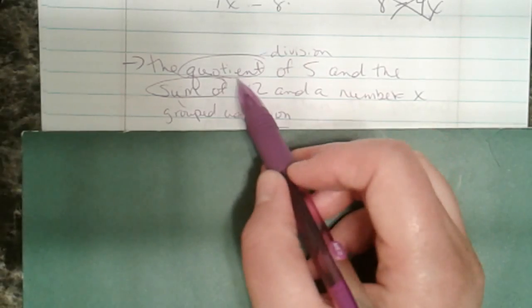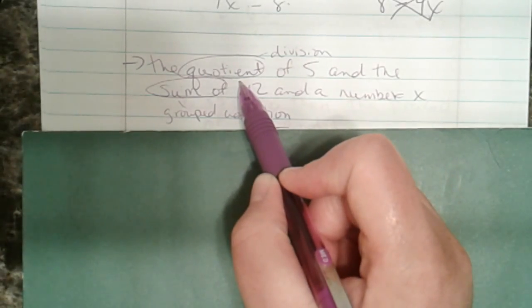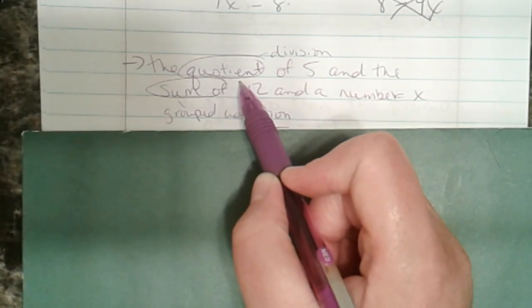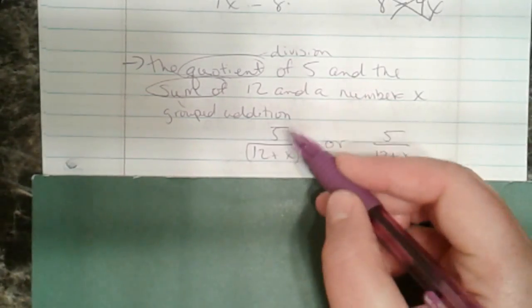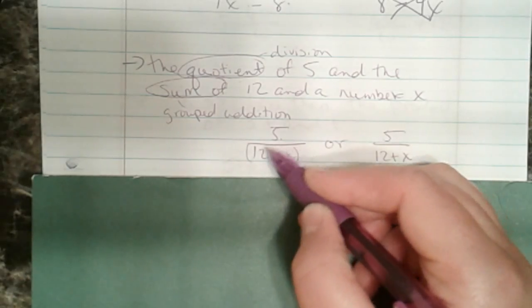It's going to be done first. And what does the word quotient mean? It means to divide. So, I can write it out as 5 over the quantity 12 plus x in parentheses, or I can simply write it as 5 over 12 plus x. Either way is cool. I'll accept it either way.